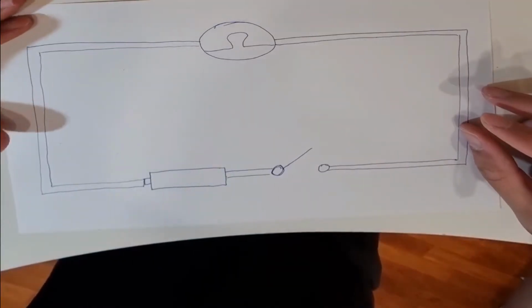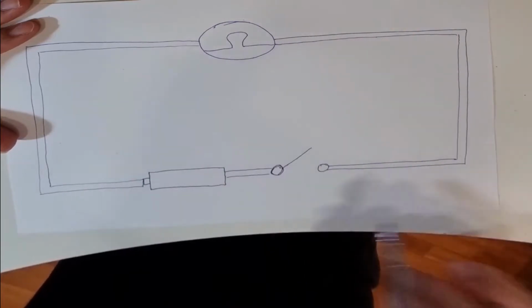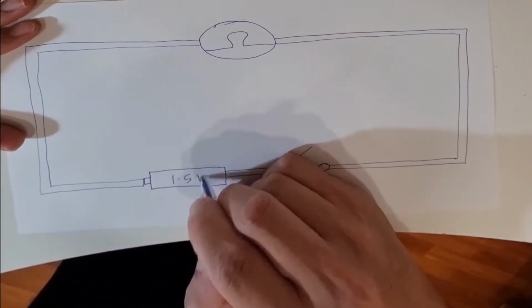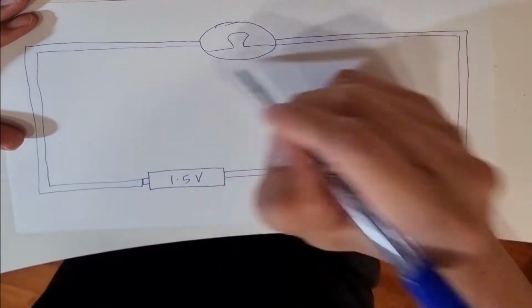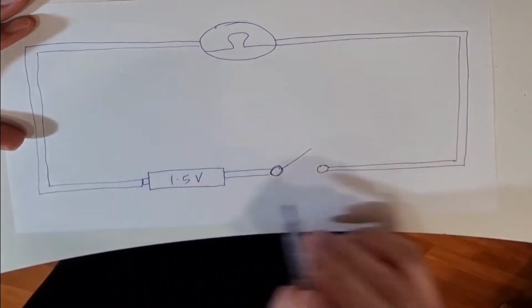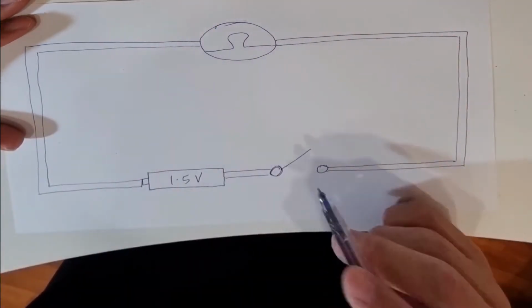Okay, this thing is quite simple. You see, when I have this setup here, this is a 1.5 volts battery, and this bulb operates on 1.5 volts, for example. So what happens when I set this up? At steady state, this is an open circuit.